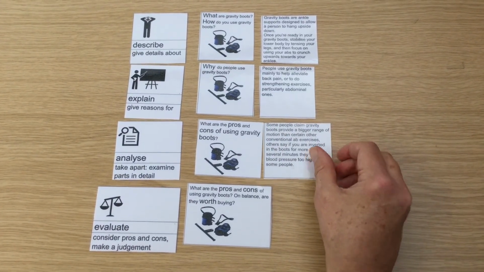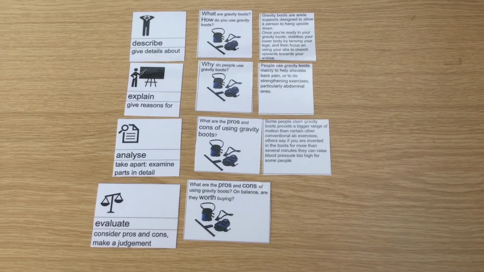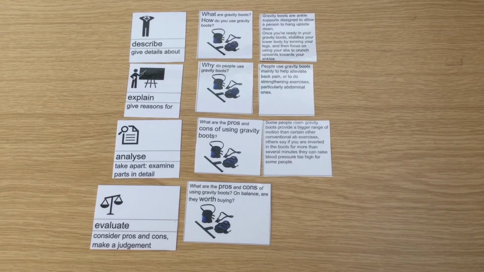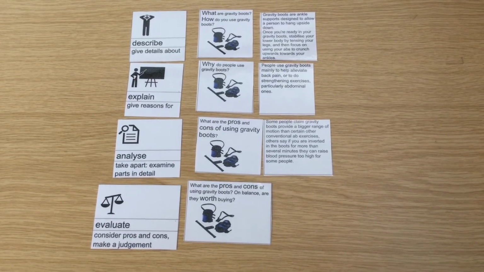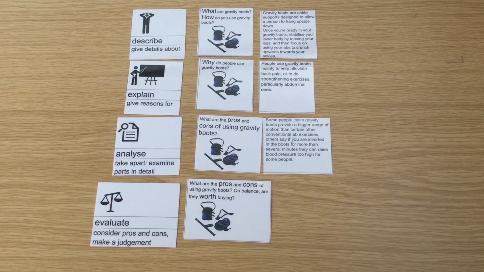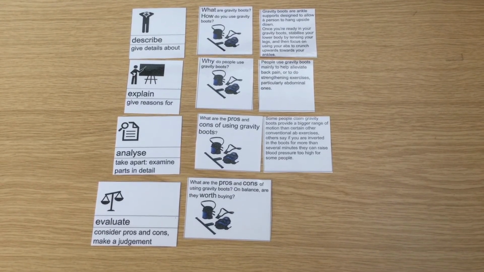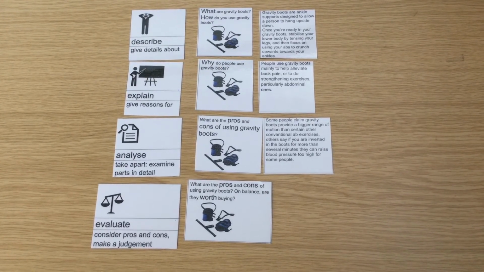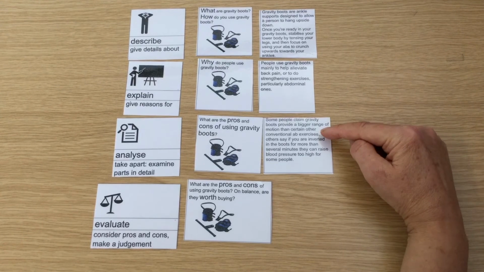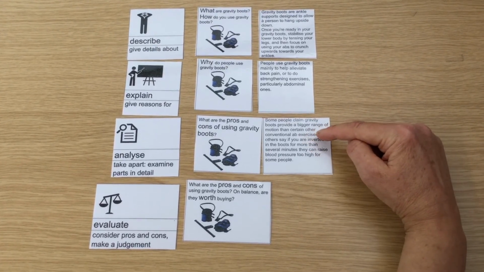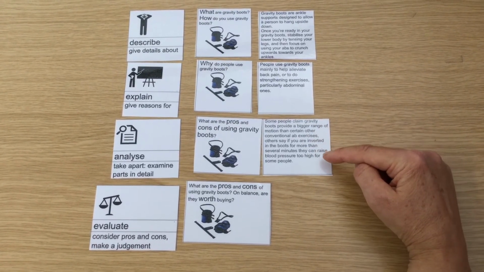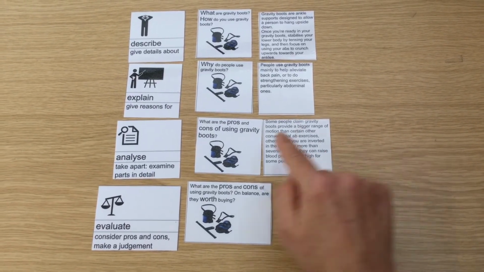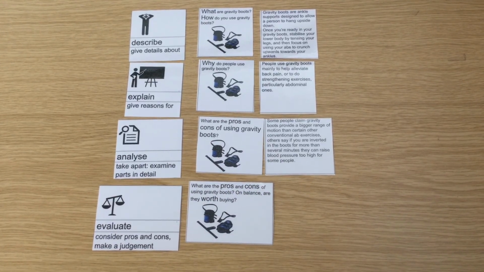analyze. Some people claim gravity boots provide a bigger range of motion than certain other conventional ab exercises. Others say if you are inverted in the boots for more than several minutes, they can raise blood pressure too high for some people. Well, I noticed that there is an advantage and there is a disadvantage. Here is the pro. They provide a bigger range of motion. And here we see a negative, they can raise blood pressure too high. So that's negative. So it's answering that question.